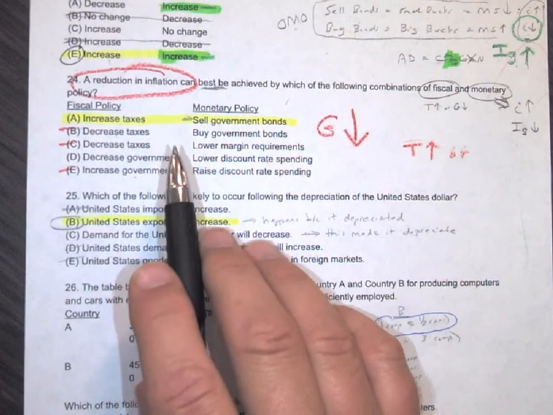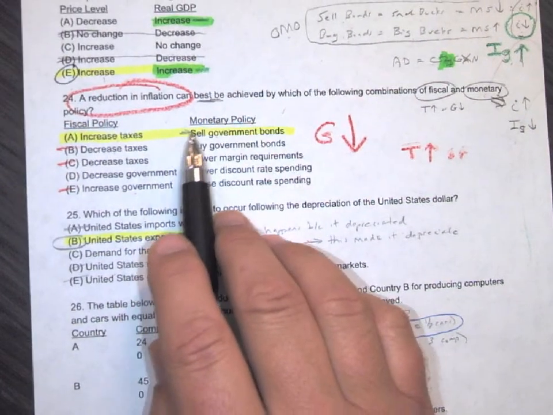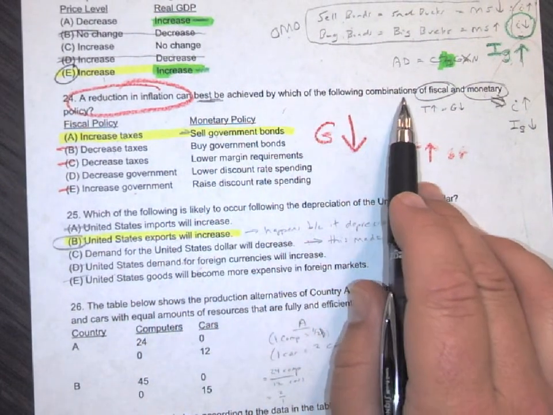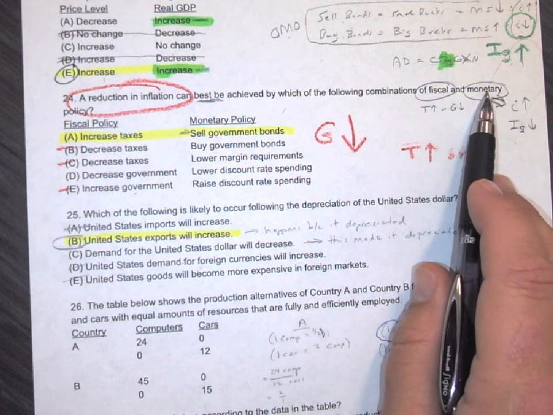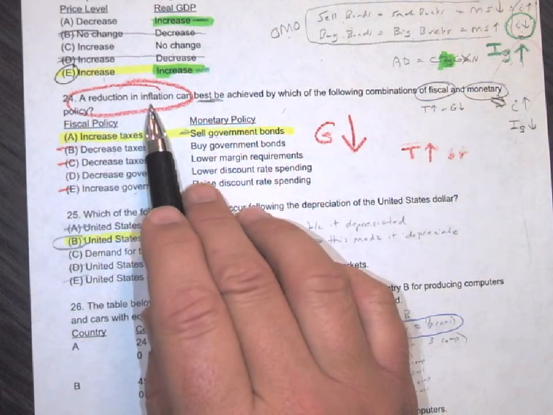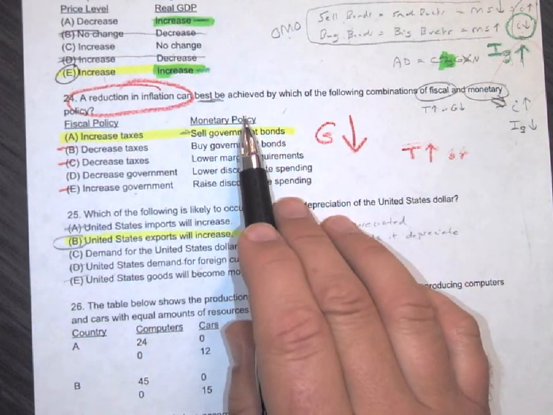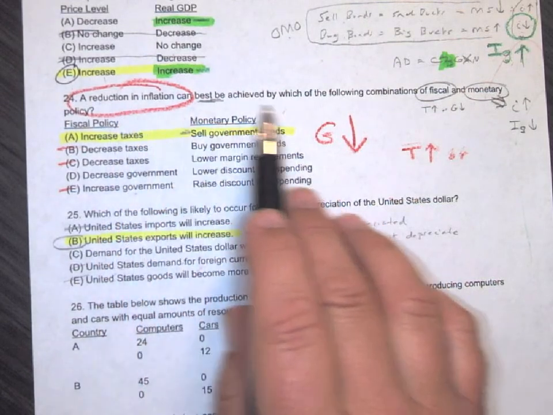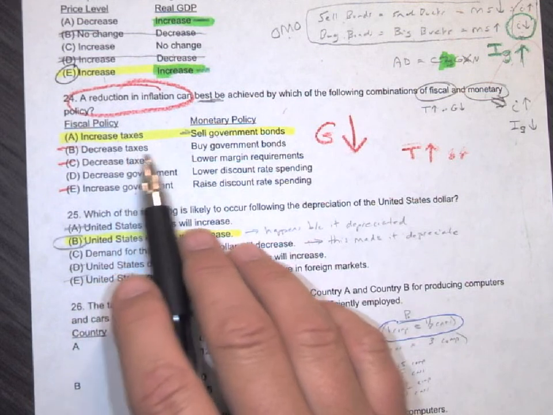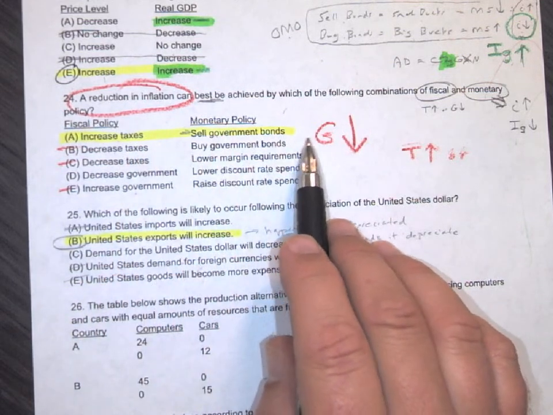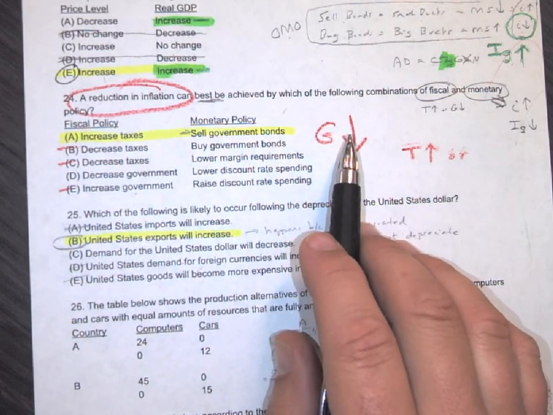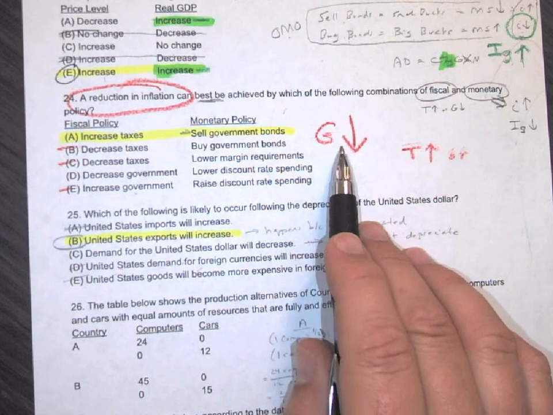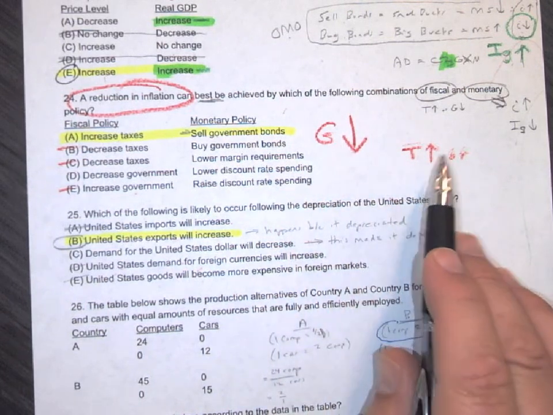Now number 24. A reduction in inflation can be best achieved by which of the following combinations of fiscal and monetary. So now a reduction in inflation. We have to slow the economy down, don't we? We need something contractionary. Got to think red right here. Okay. So I know I'm thinking red. Go with which one's easier to do? Monetary or fiscal policy? Fiscal, because it's just two things, isn't it? Drop government spending or raise taxes.